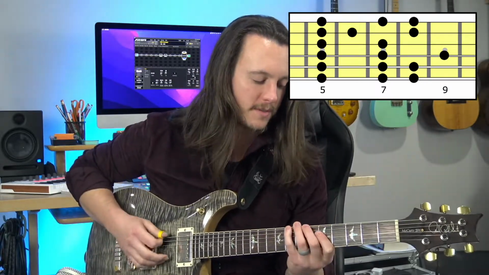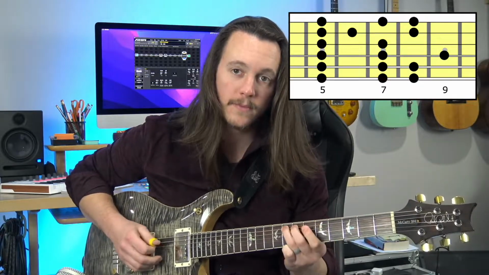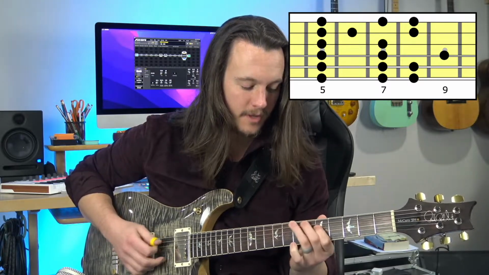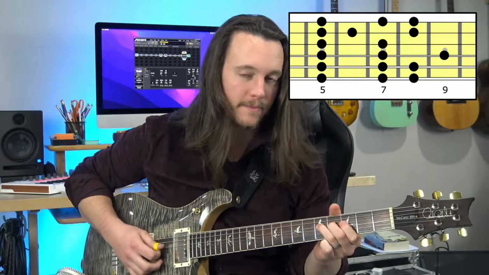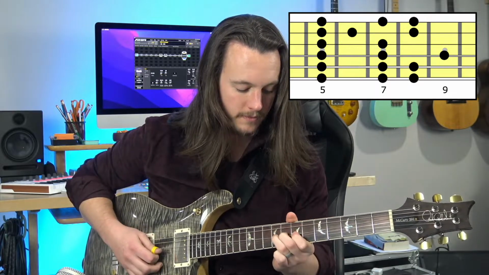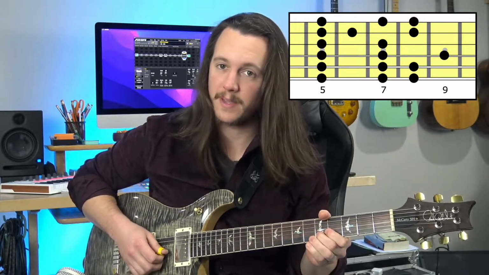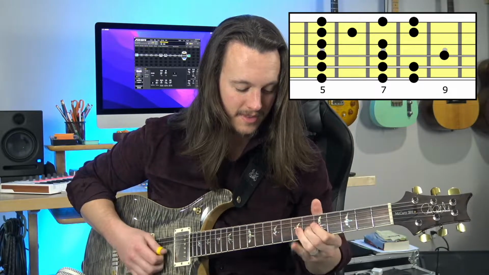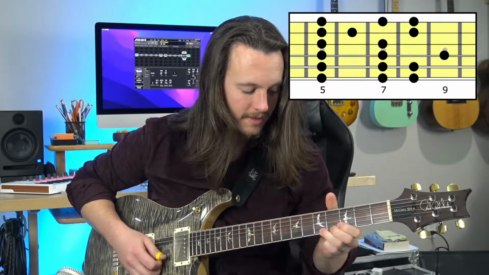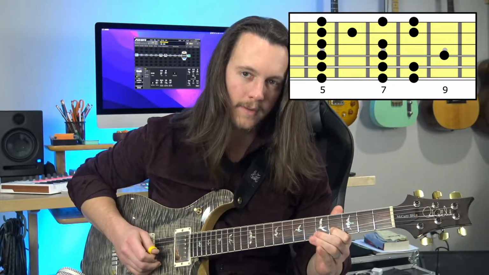So if I play through this, whole step, half step, whole step, whole step, whole step, half step again, and then you can see some of these really clever half-step bends that we might have in the major scale.